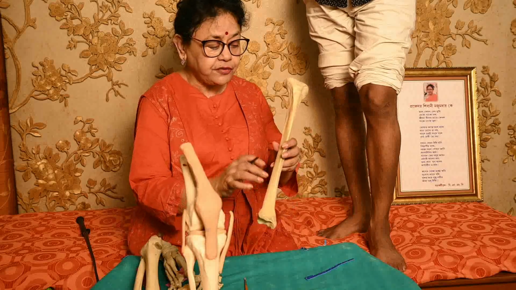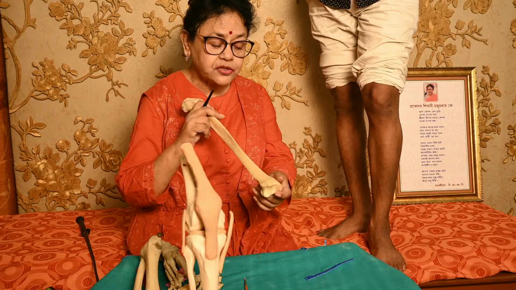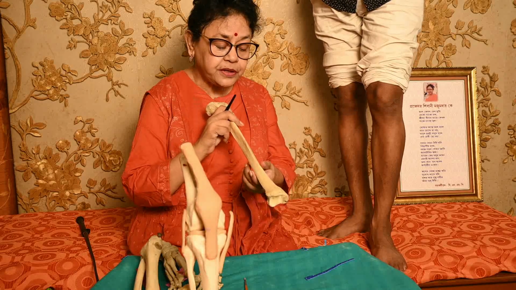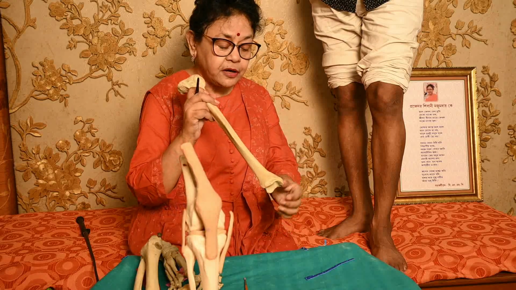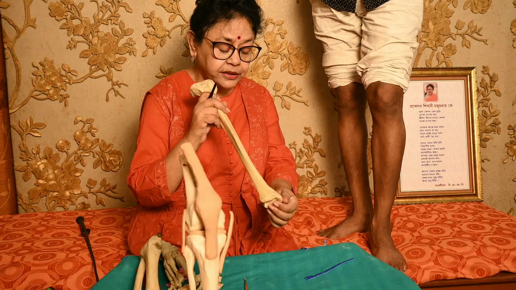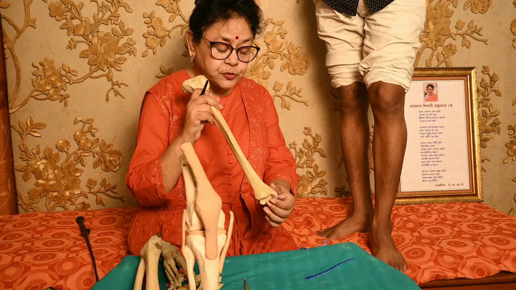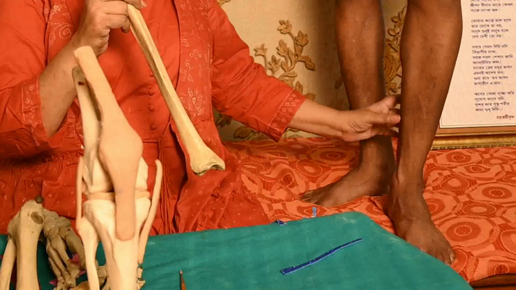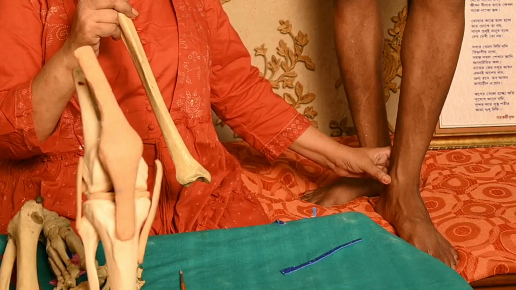Now I will show you the lower end of the tibia. The lower end of the tibia is not so expanded like the upper end, but here you will get the medial part of the tibia projected downwards, and this forms the medial malleolus. This is the medial malleolus.